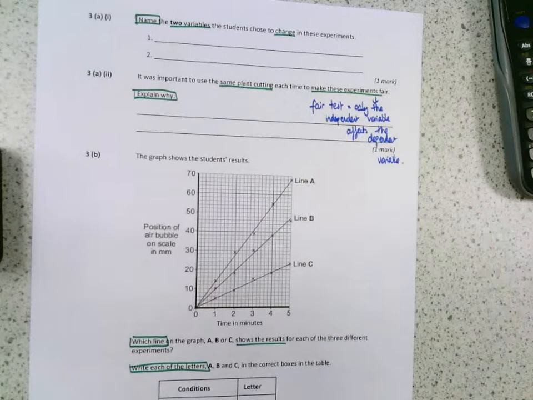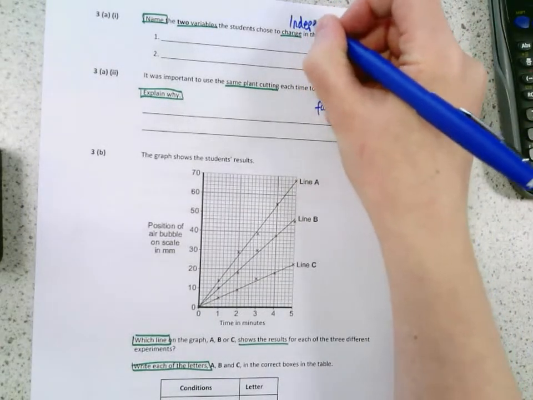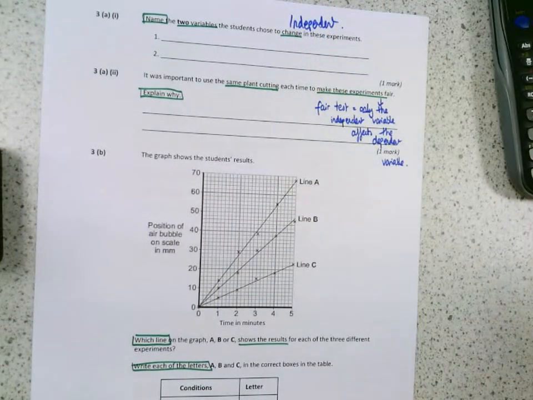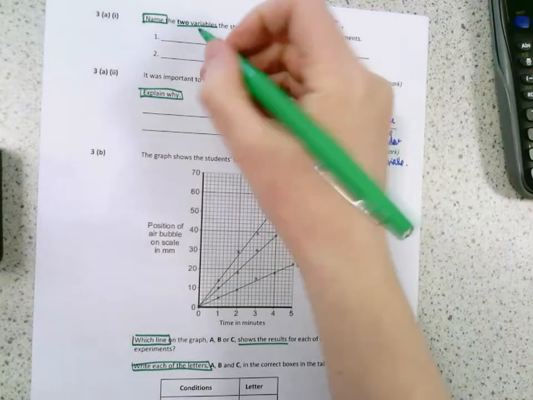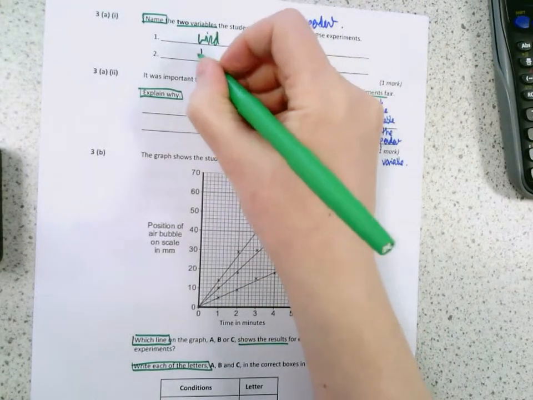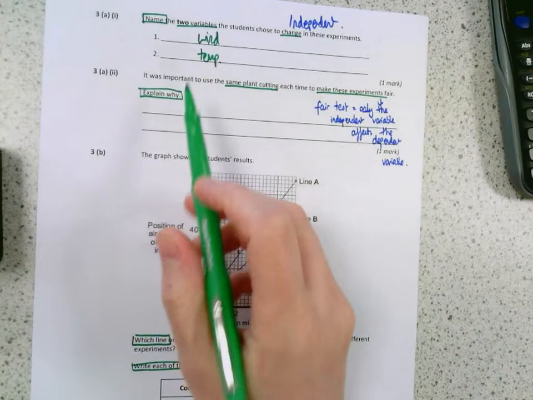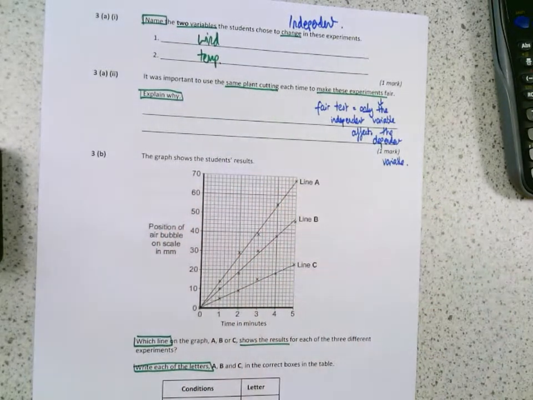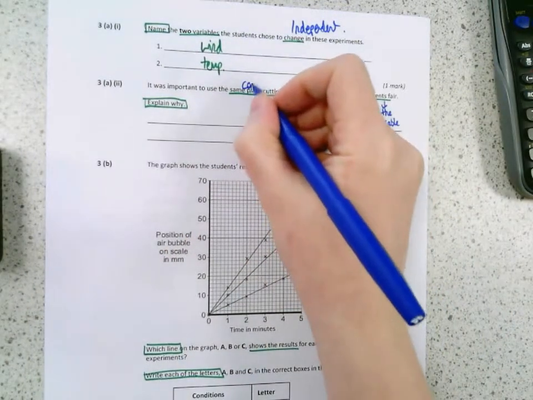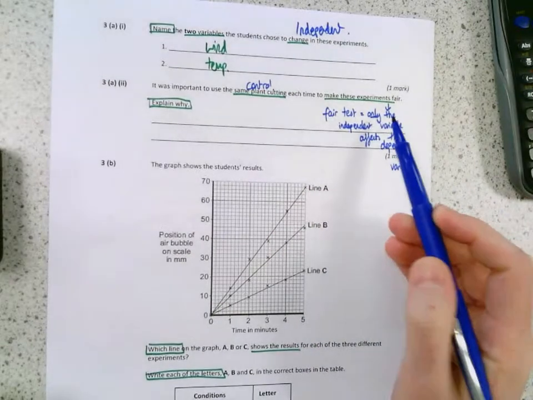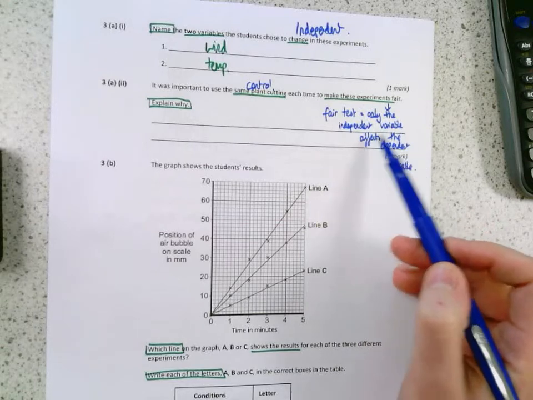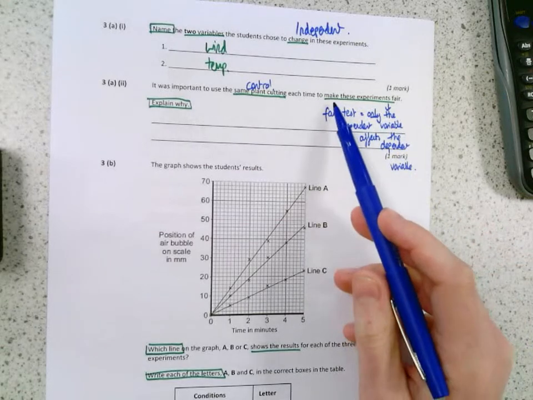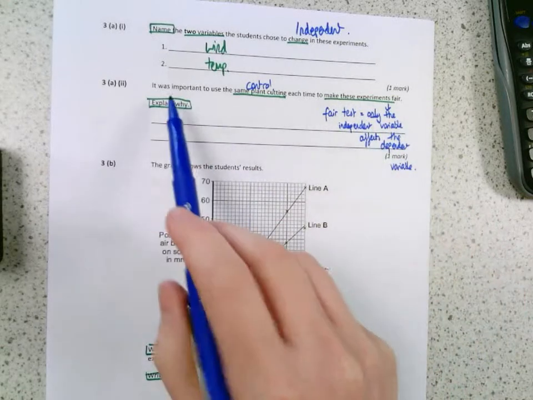Then 2 variables the students chose to change are. That's helpful, almost clear. We've already figured out what the independent variables are. Easy peasy lemon squeezy. Wind and temperature. Okay, as I say, always bog carefully. It was important to use the same plant cutting, that's a control variable, each time to make these experiments fair. A fair test is one where only the independent variables, the ones they're changing, will affect the dependent variable. That's a really useful bit of information for you to explain why.